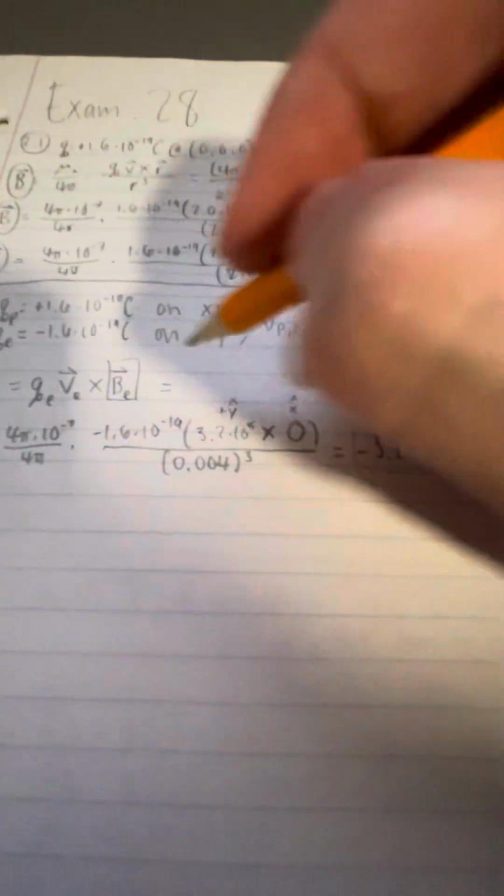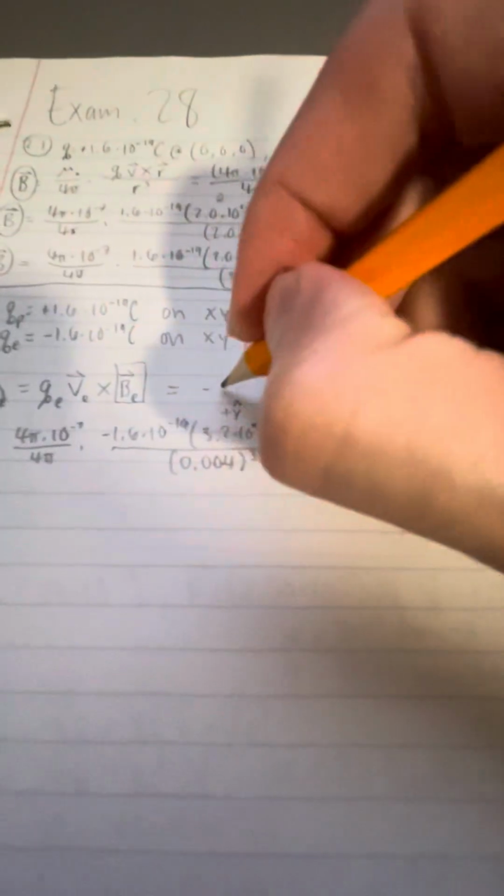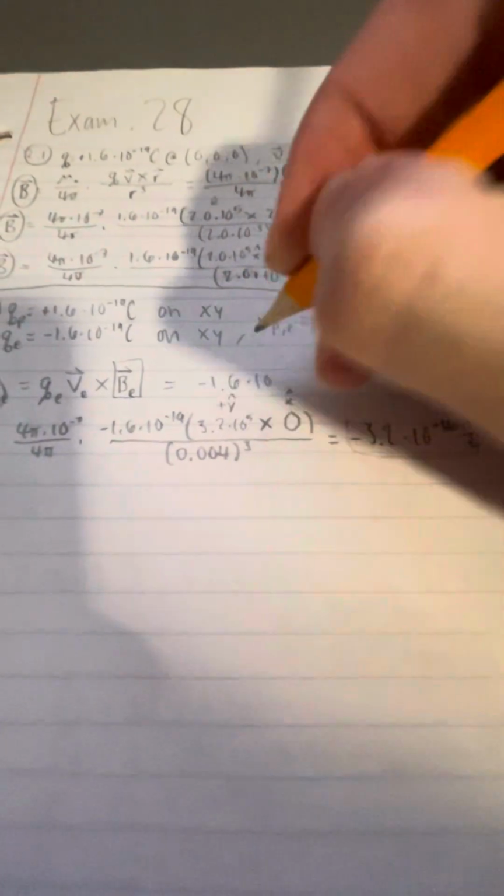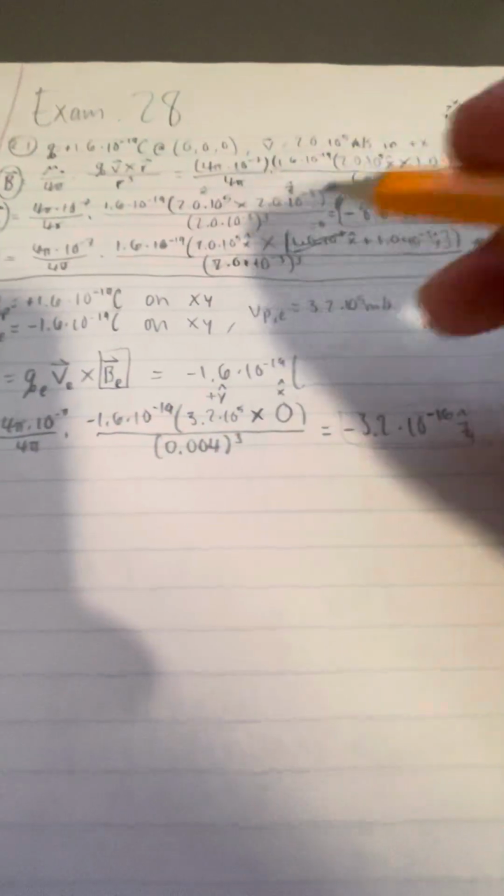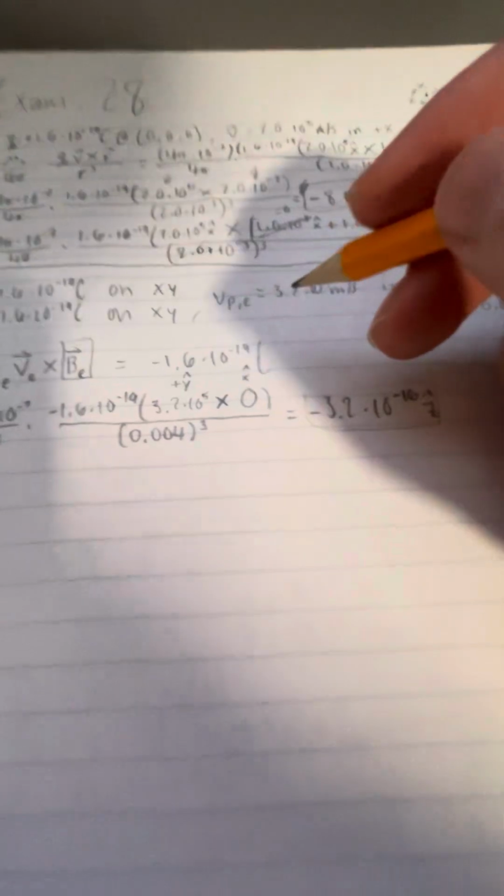Plug that back in here, so we can now solve for the force on E. So we have a charge, which is negative 1.6 times 10 to the negative 19th, multiplied by the cross product between the velocity.